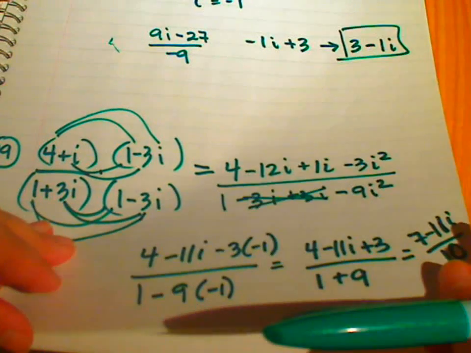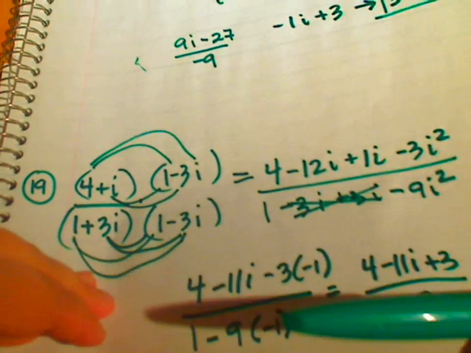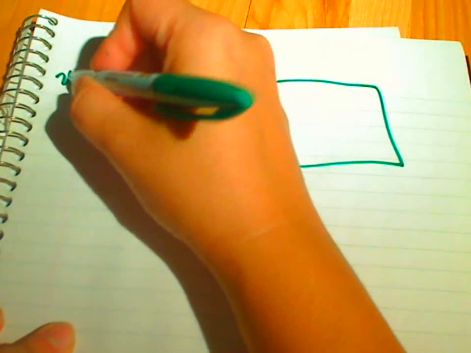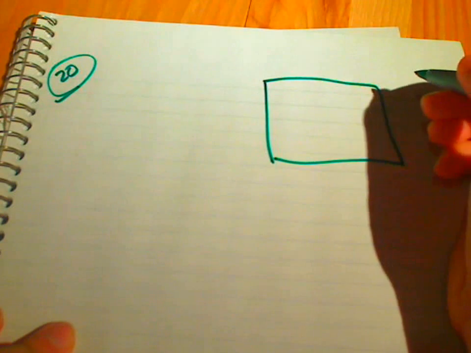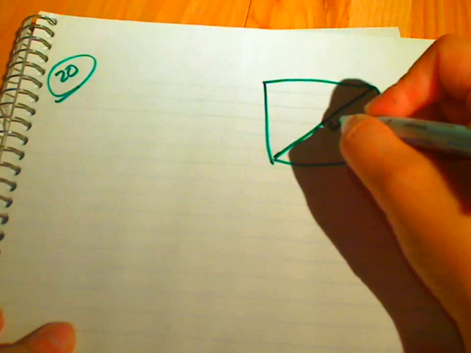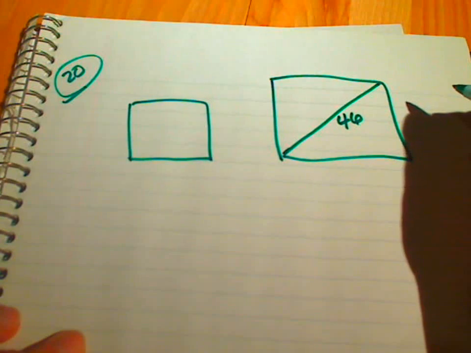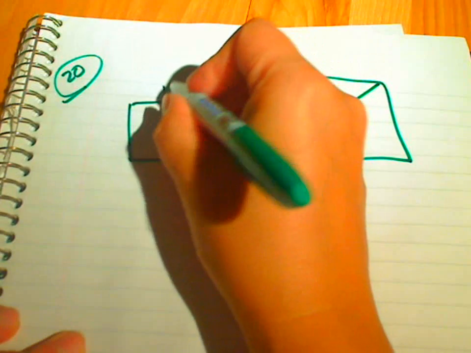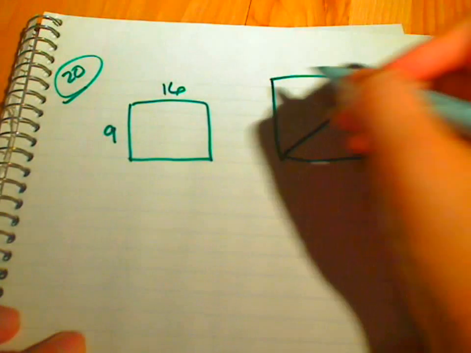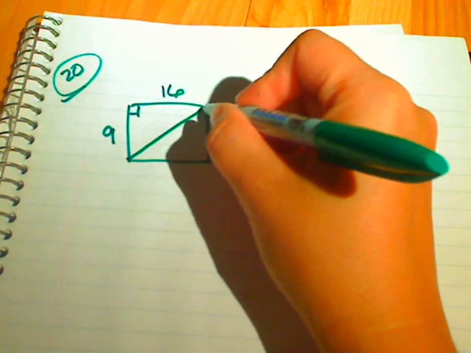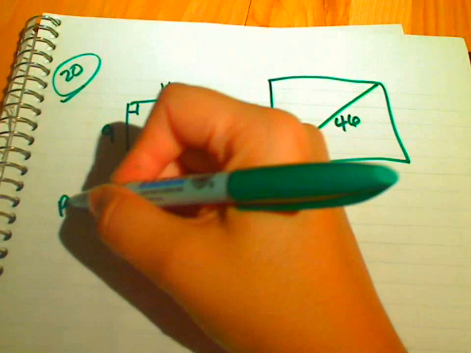Now lastly, number 20 talks about a TV and how they're measured diagonally. So you have a conventional set like this. The diagonal measures 46. The HDTV, the ratio of width to height is 16 to 9. So I'm going to find something out comparatively. So you need to use the Pythagorean theorem to get this piece.